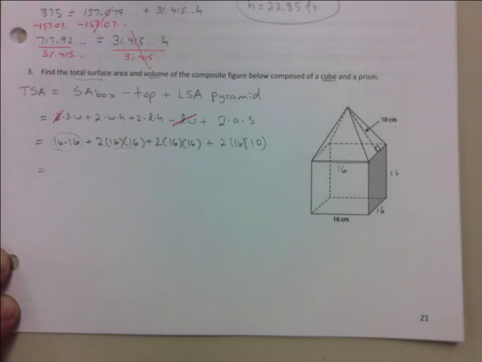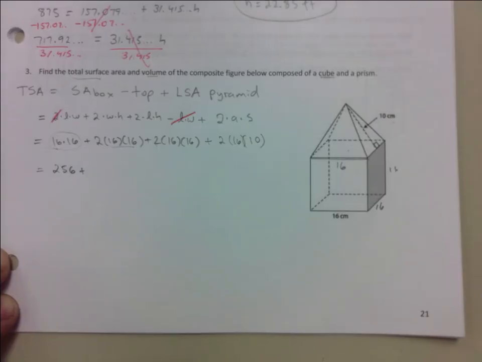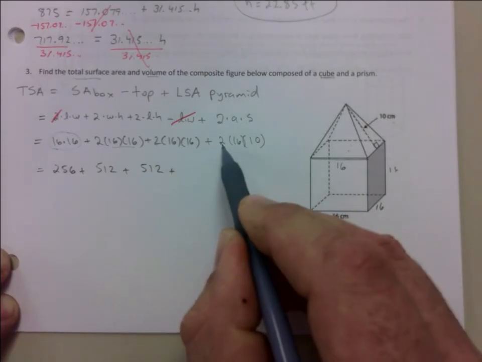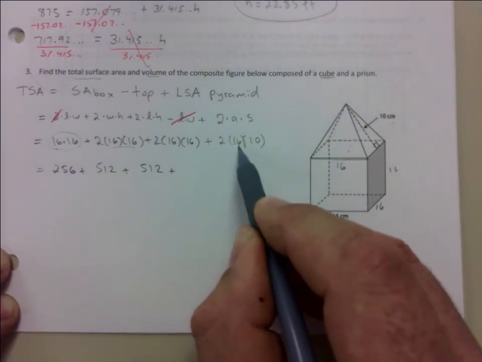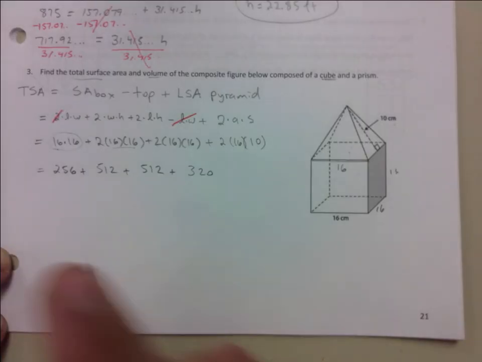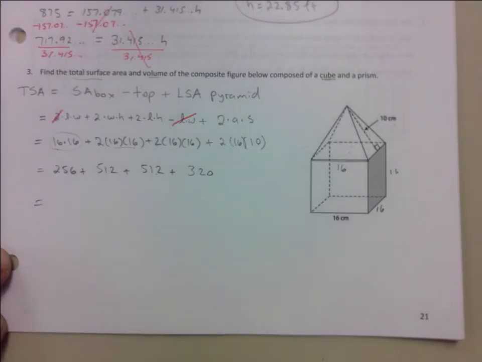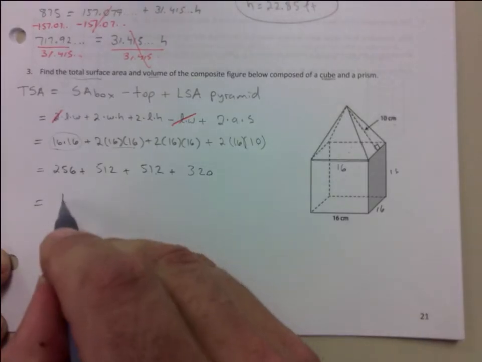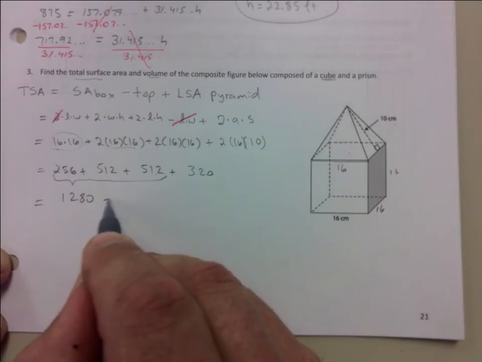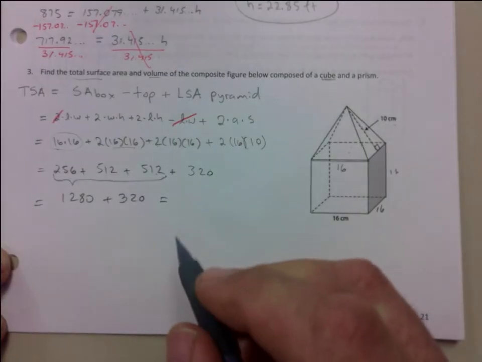It's too early for me to, yeah, it is 256. So it's 256, and then 2 times 256 is 512. This is also 512. This is 20 times 16, that's what, 320? I think so. I think I'm doing good. If you add up all of these, 512 times 2 plus 256, that's 1280 that I get out of this. So that's like the cube without the top, plus 320. If I add 320 to it, you get 1600.